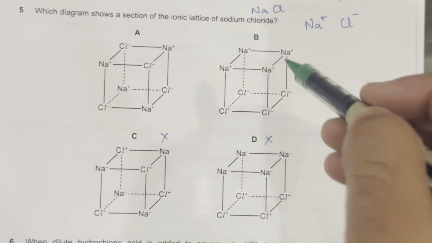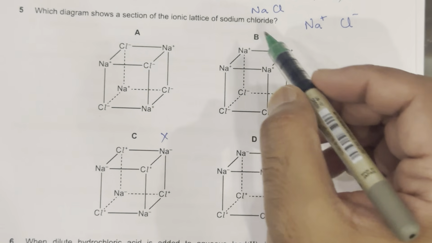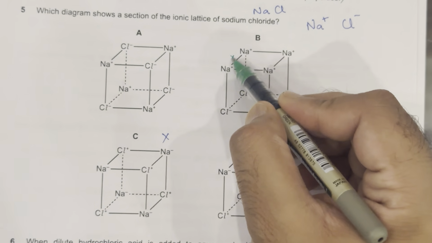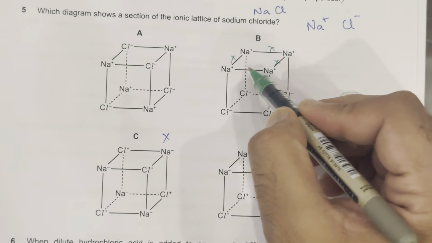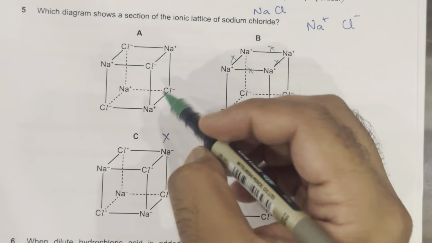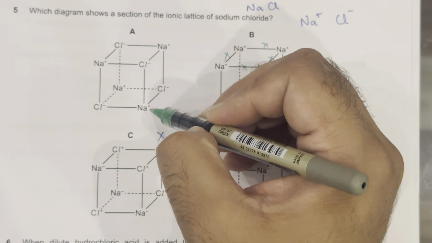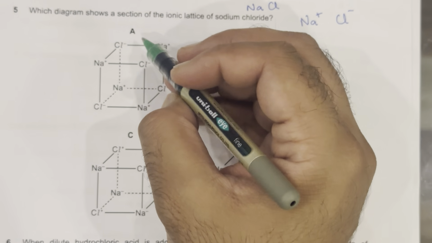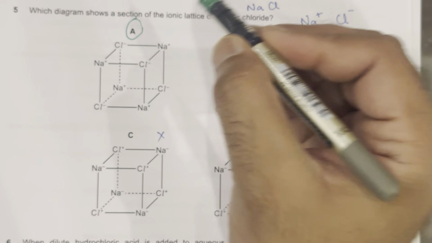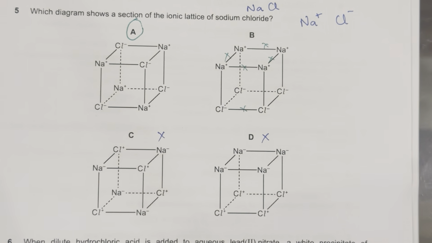Sodium and chlorine, so this is the right option, when sodium and chloride are showing the bond. So option number A is the correct option over here.